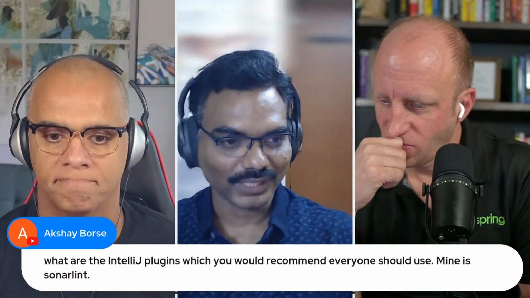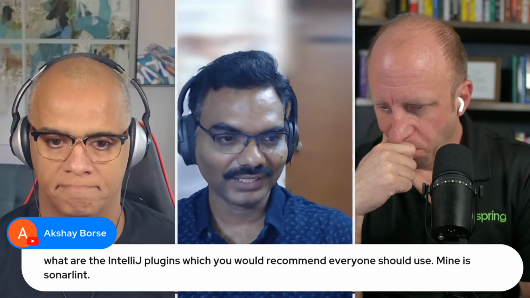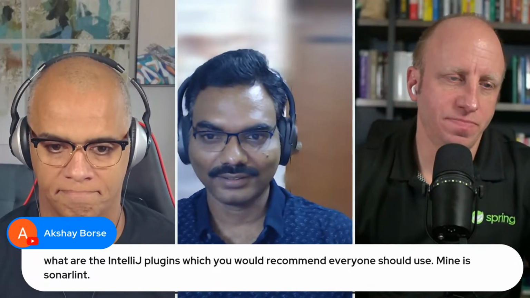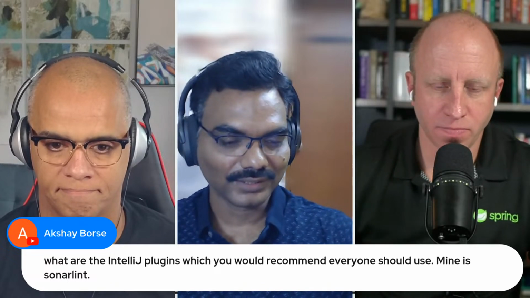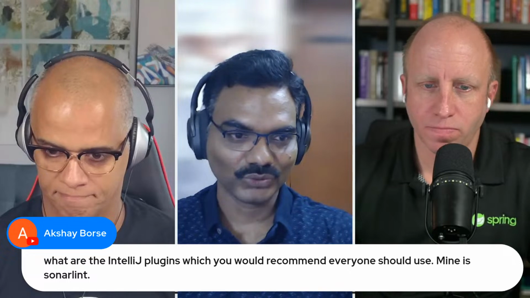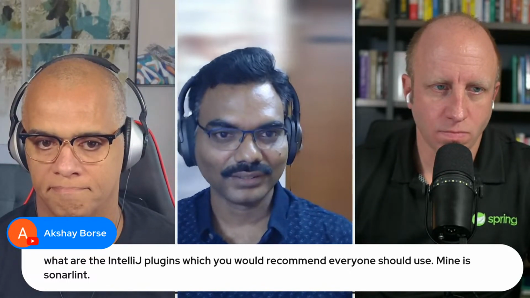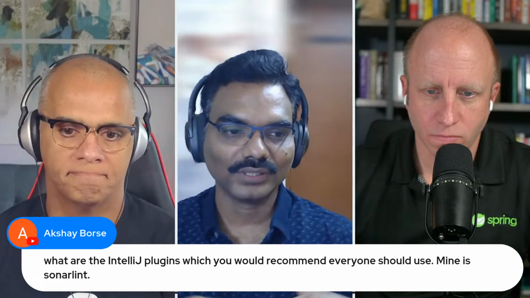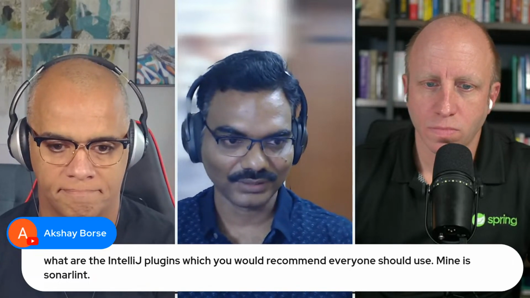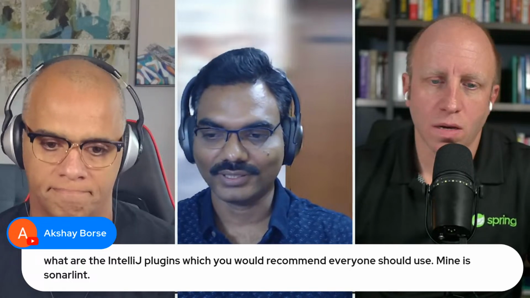You can create a database connection, and if you want to generate JPA entities, you can generate them. Or if you want to generate Liquibase or Flyway based schema migrations from those, you can do that. So for most of the tasks you don't need to leave the IDE. You just do all those things right from the IDE itself.